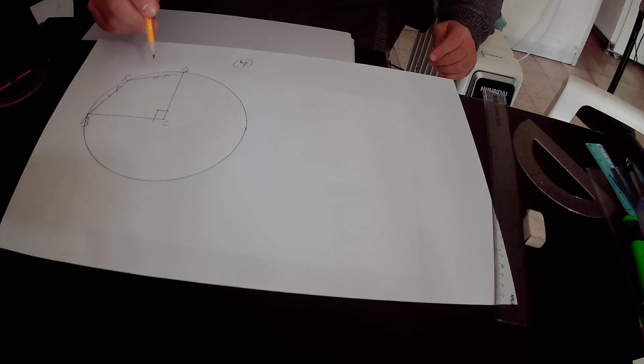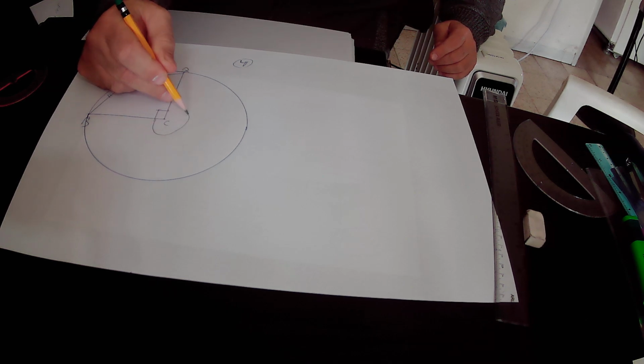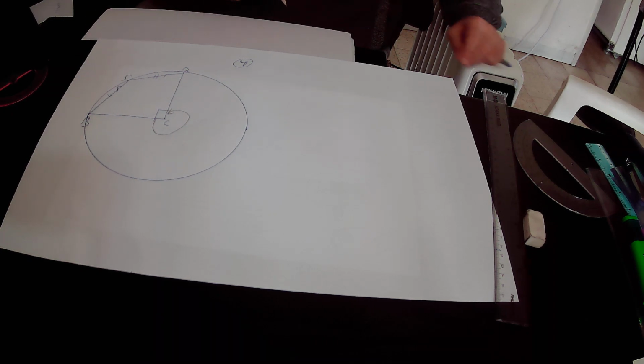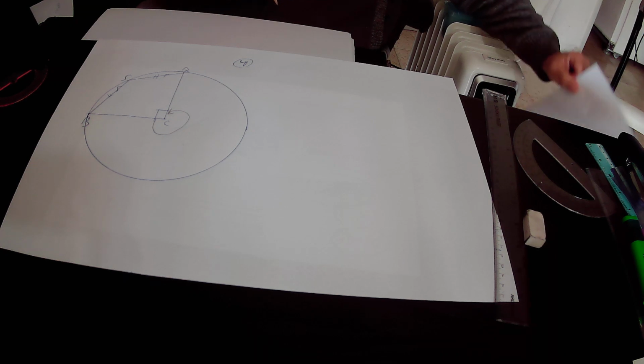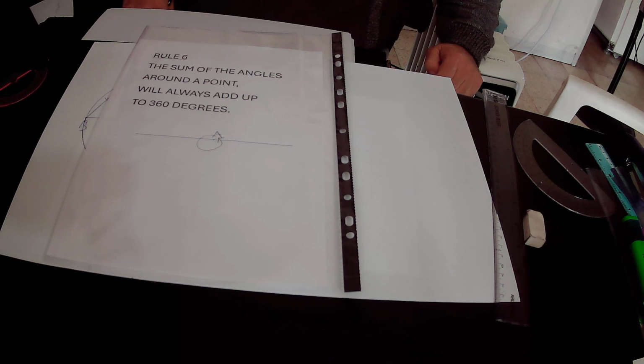So what is the size of the central angle BCQ? What is the size of this angle? We find out the size of this angle according to rule number 6. According to rule number 6, the sum of the angles around a point will always add up to 360 degrees.